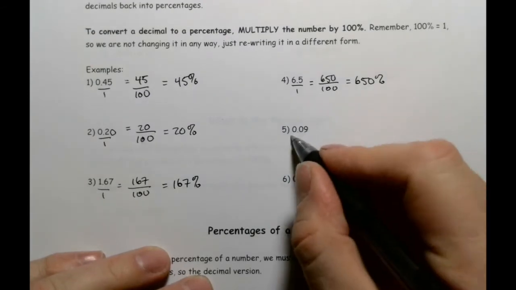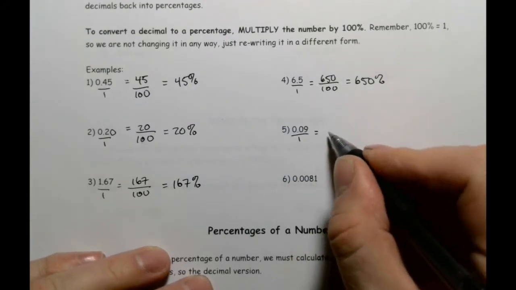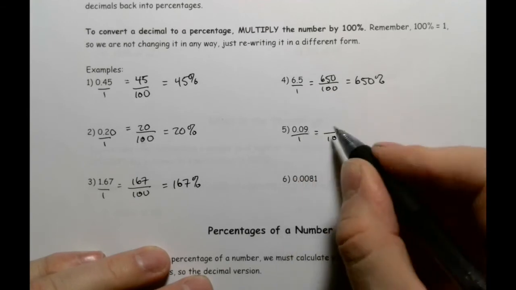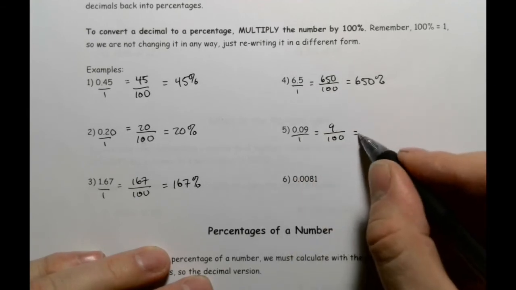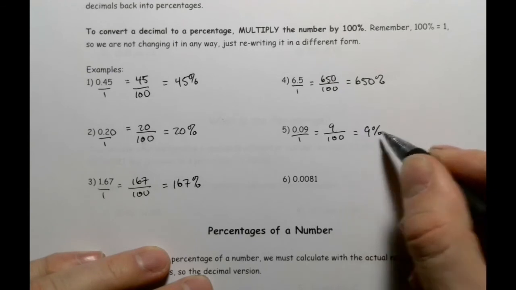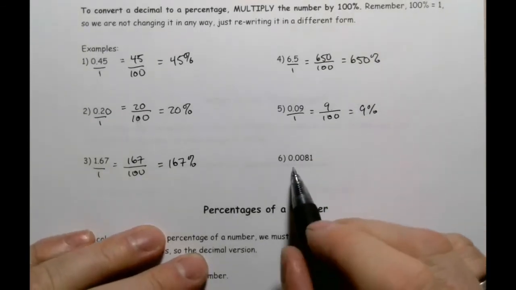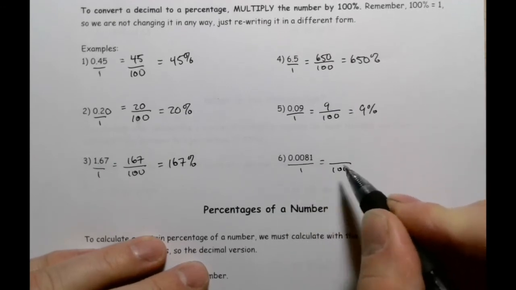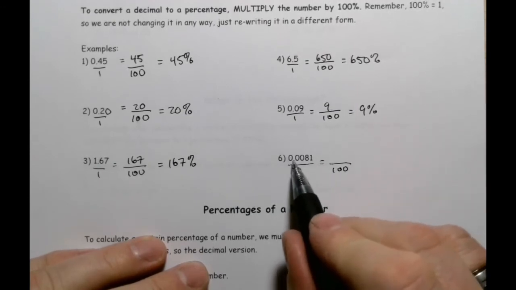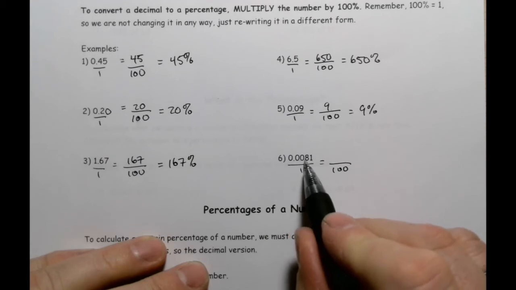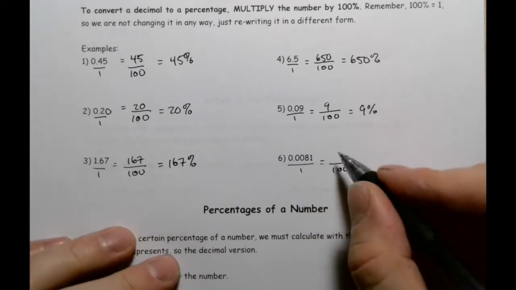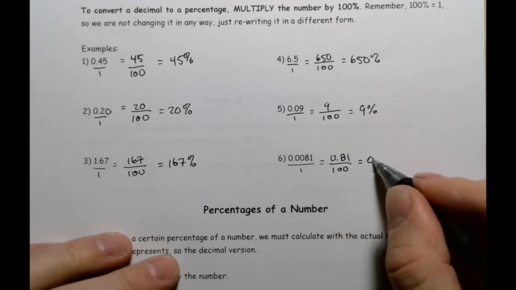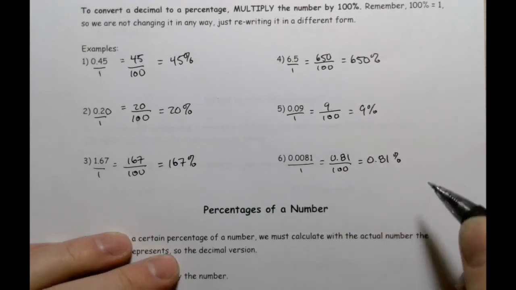Here, 0.09 over 1. I'm going to multiply numerator and denominator by 100. I'm going to move the decimal 2 units over. That's going to put it right behind the 9. So that's the same as 9%. And over here, okay, this is going to be an interesting one. This is over 1. I want this to be over 100. So I'm going to multiply the numerator by 100, and that's going to just move the decimal 2 places to the right. Still doesn't get it very far here. It's still going to be 0.81 or 0.81%. That one's quite small.